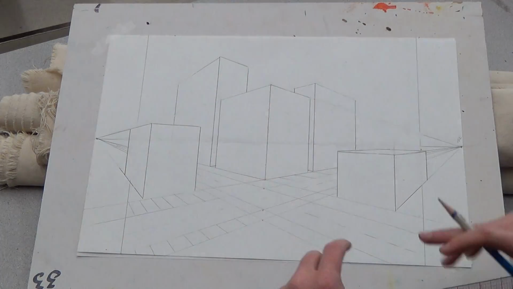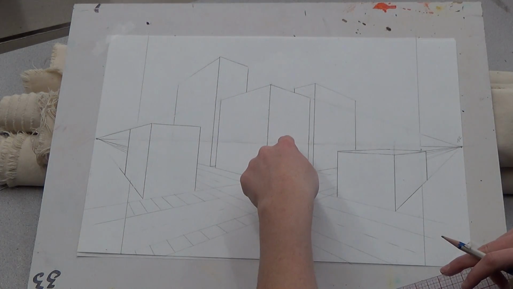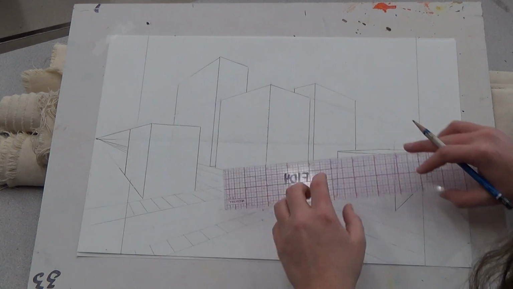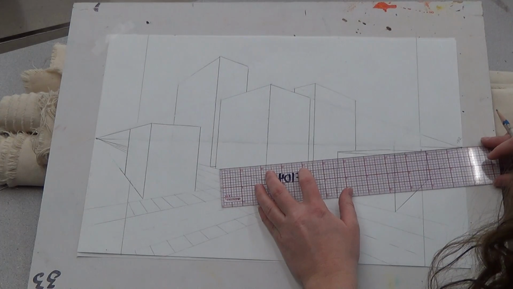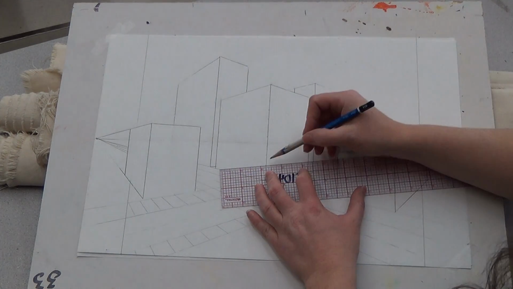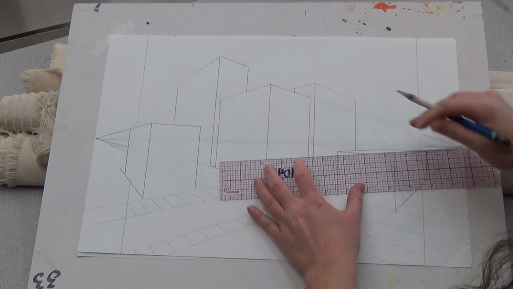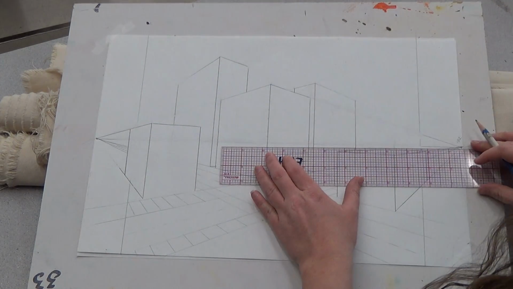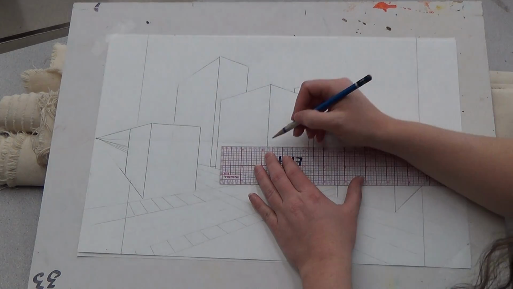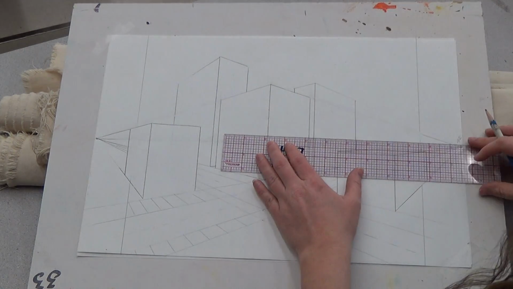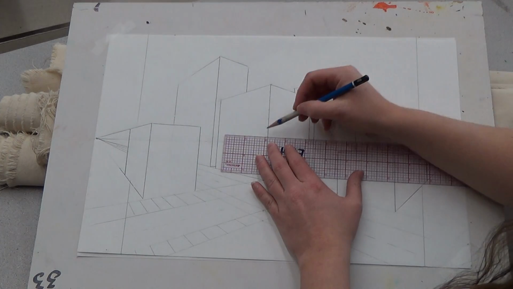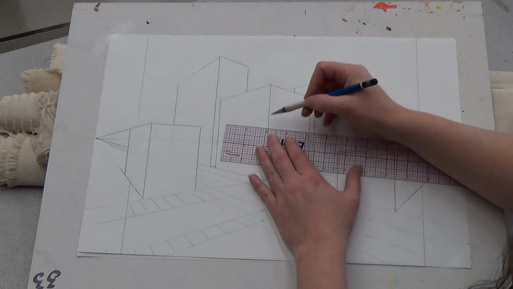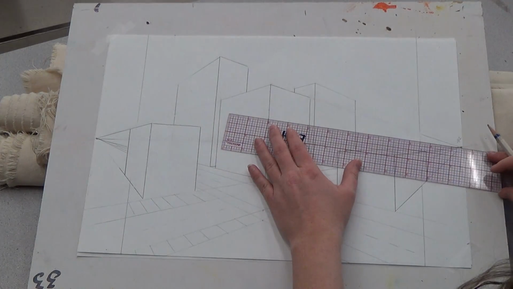Now, the ones on the right side connect to VP2. The tick marks on this side will connect to VP1. So over here, I'm going to draw this, and then the next tick mark goes this way. It's like a bike spoke. They're radiating towards the VP instead of the center. So as you come towards the center of your building, they are going to appear very flat and straight.